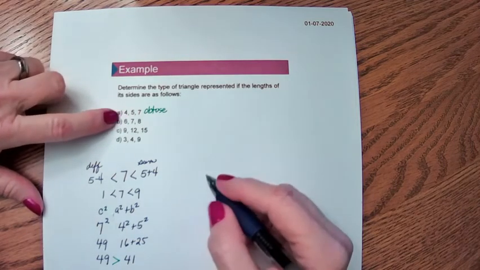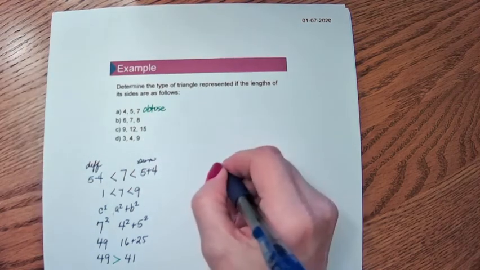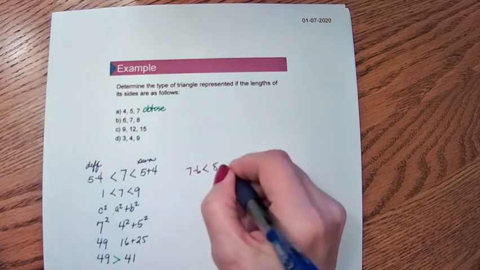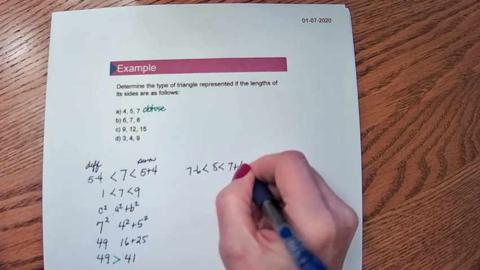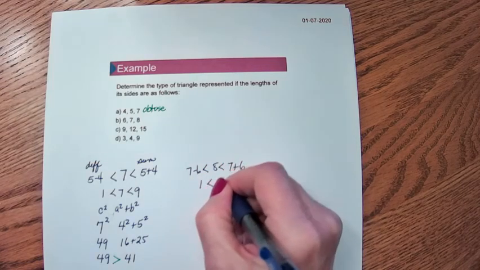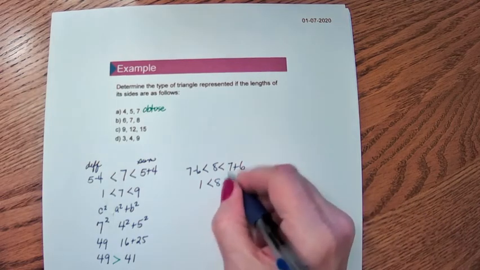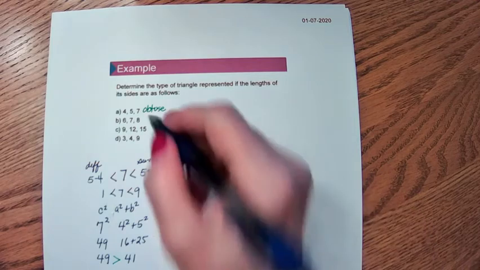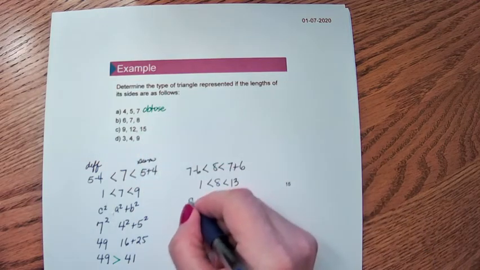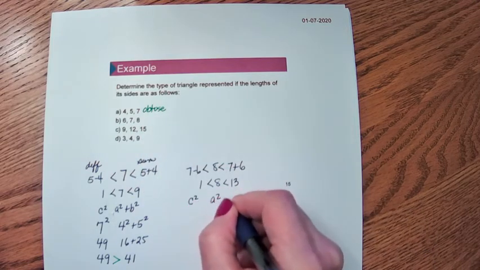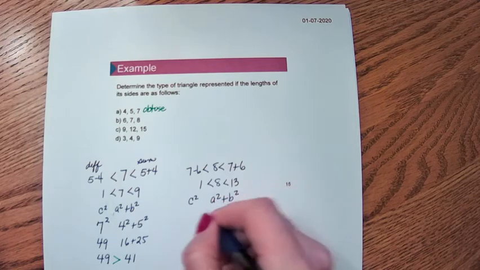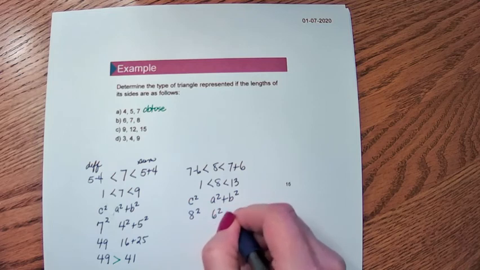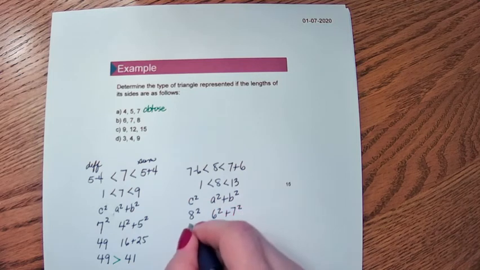All right, let's look at the second. First of all, let's make sure it's valid. Is 8 greater than 7 minus 6? And is it less than 7 plus 6? 8 is greater than 1 and is actually less than 13. So it is a valid set of side lengths. Let's do c squared versus a squared plus b squared. 8 squared, 6 squared plus 7 squared.